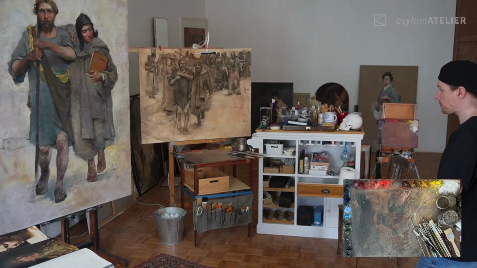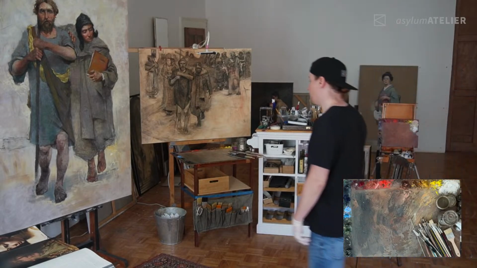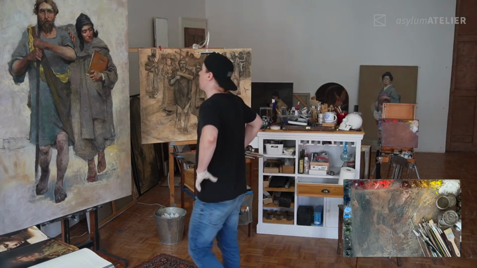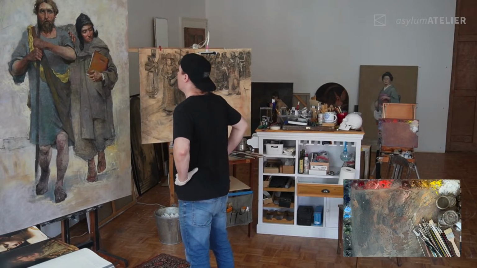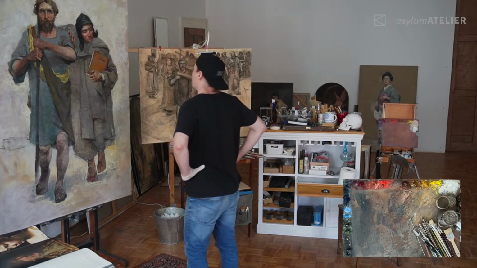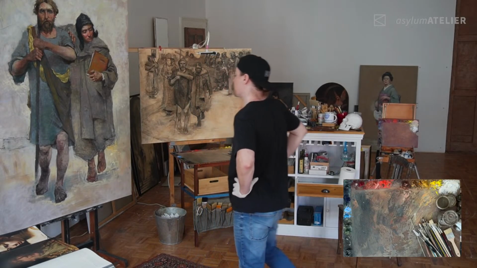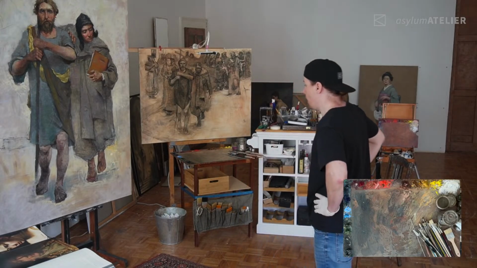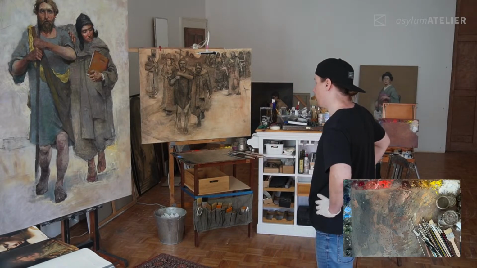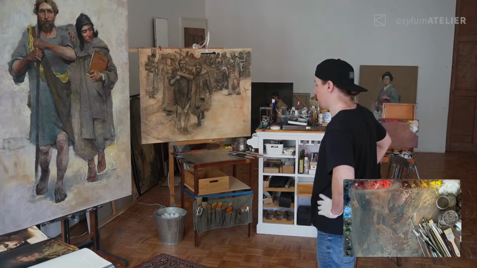So I have to trust this idea in my head, and I can't just lie to myself that, oh, it's working, it's going to get better the more detail I put in.